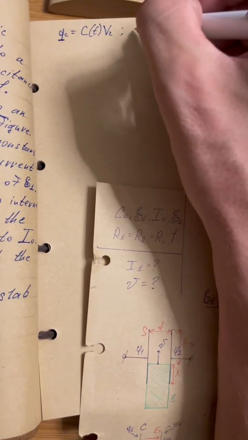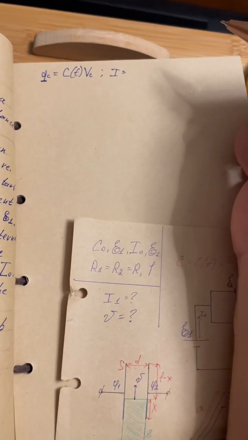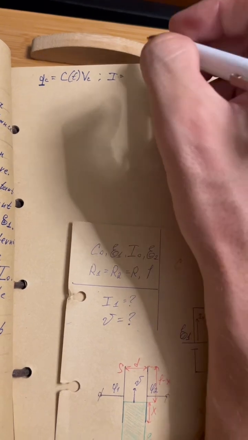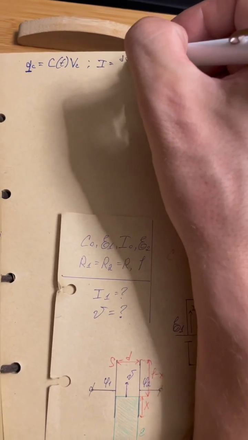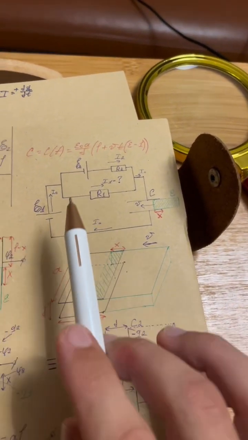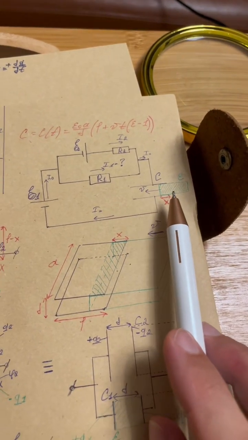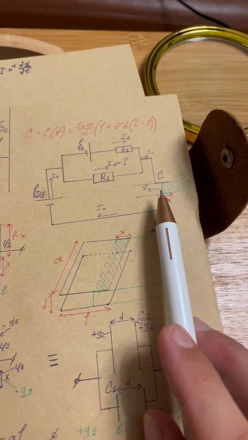We also know that current in general is just time derivative of charge, right? It's dq over dt, and it's positive in our case, by the way. It's positive because we know that the charge is going to the capacitor because the capacitance is increasing when we do this.